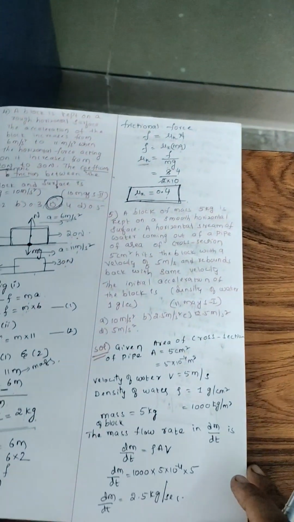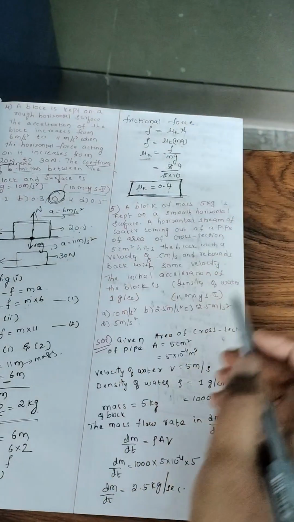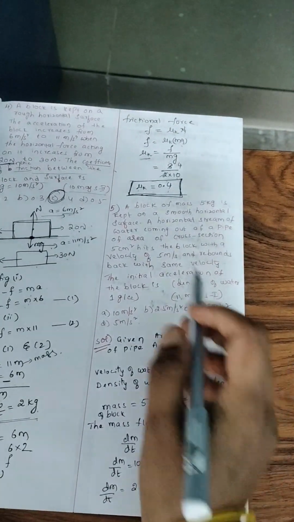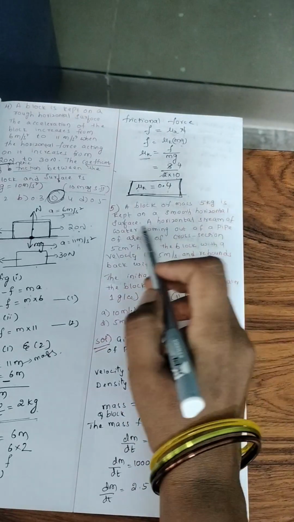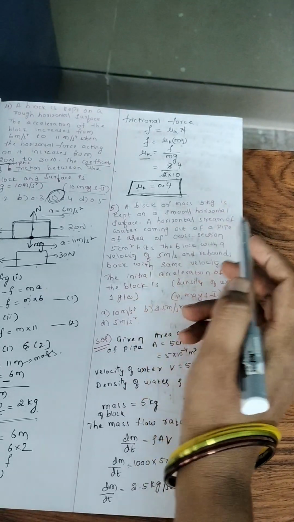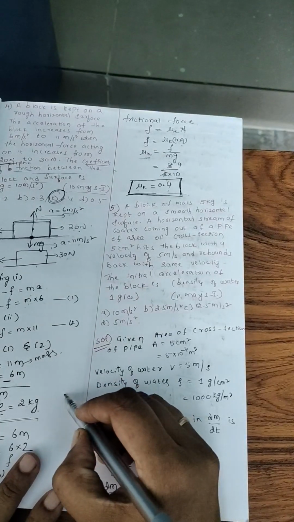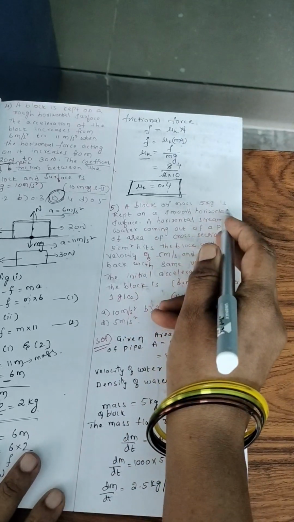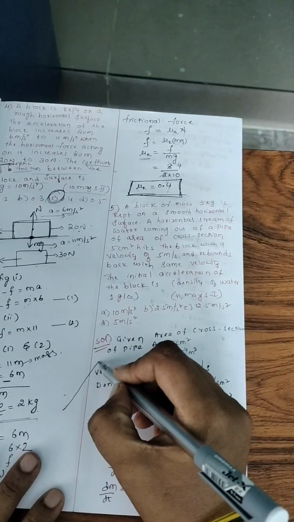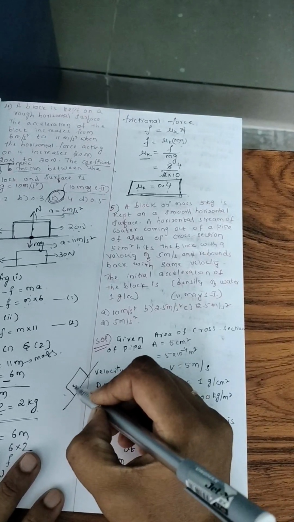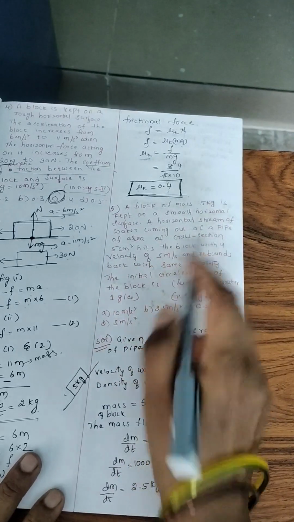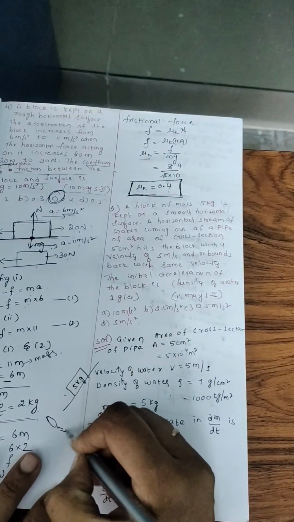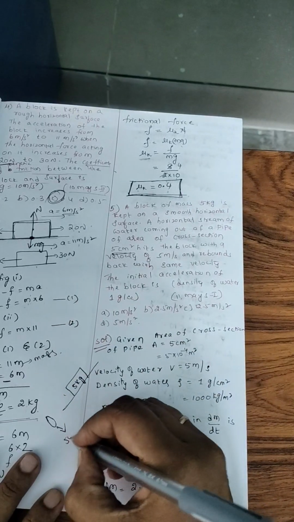Now next, 11th May shift 1. A block of mass 5 kg is kept on a smooth horizontal surface. A horizontal stream of water... Now what he is saying, here I will draw the diagram. A block of mass 5 kg is placed on a smooth horizontal surface. Right? A horizontal stream of water coming out of a pipe. Here one pipe is there, and the pipe is of area, he is saying, 5 centimeters square.